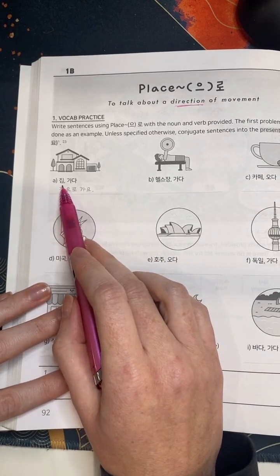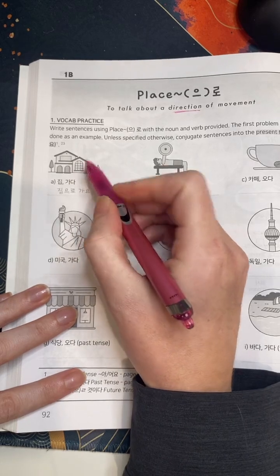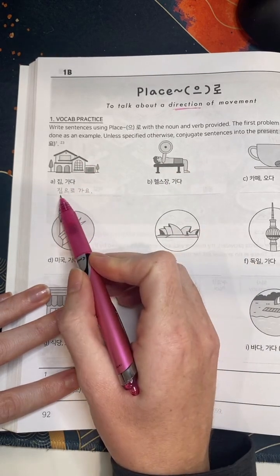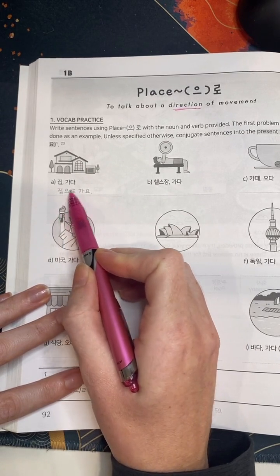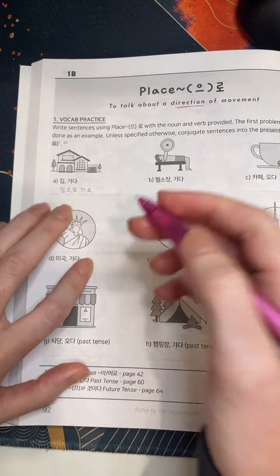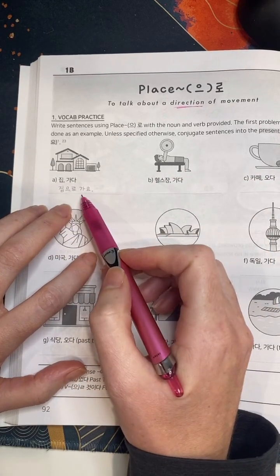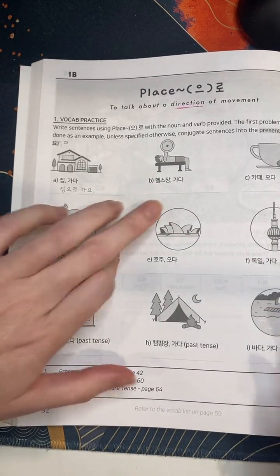So the first example we have 집, which is house or home, and we have 가다. Now, because 집 ends on a consonant, we add 으로. So 집으로 가요 means I'm headed towards home, or I'm going home, I'm going in the direction of home.